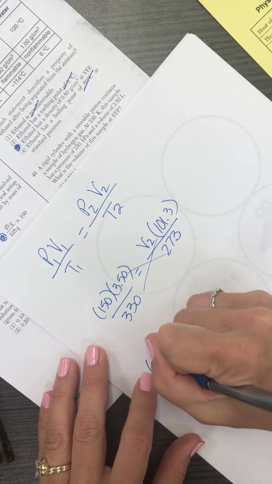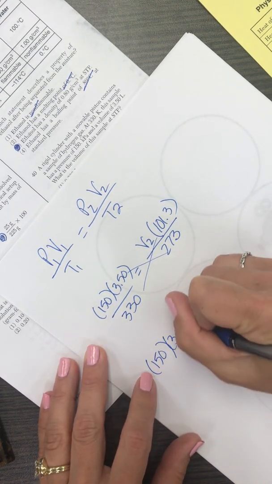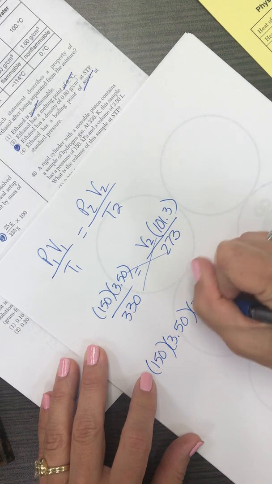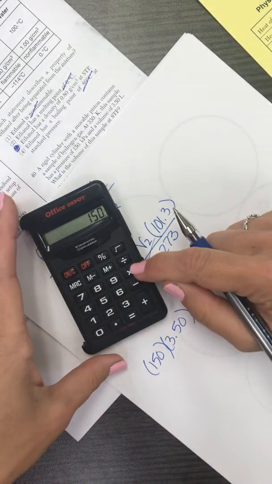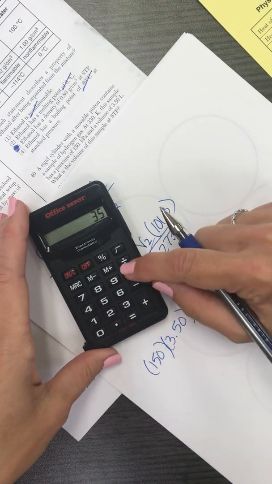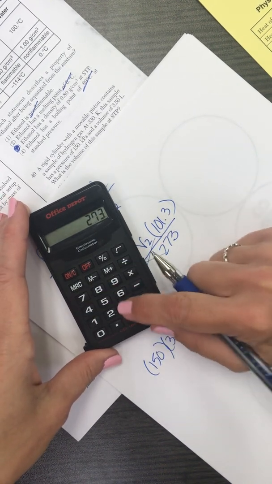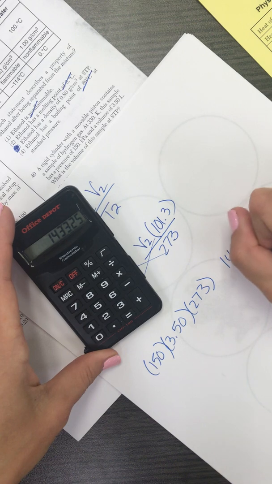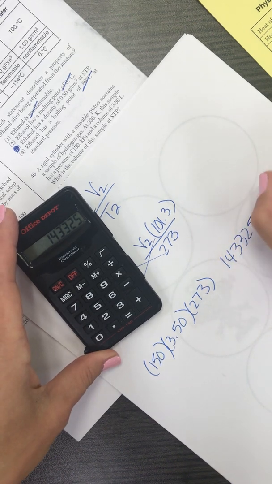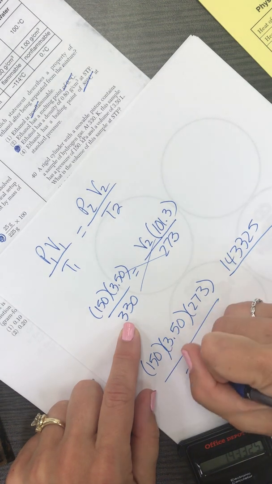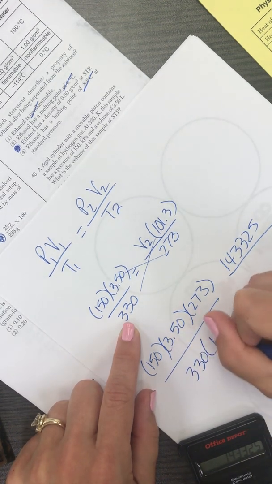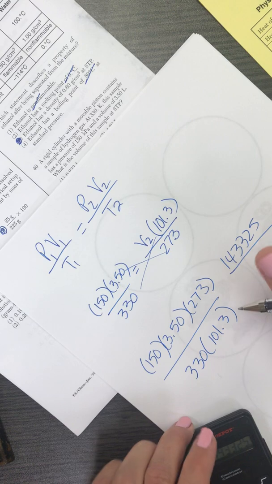So I'm going to multiply 150 times 3.50 times 273. I get 143,325. So that's going to be my top number. And then on the bottom, I have 330 times 101.3.